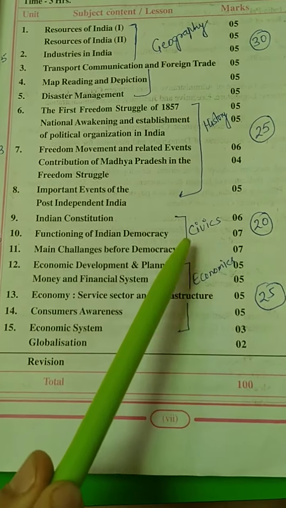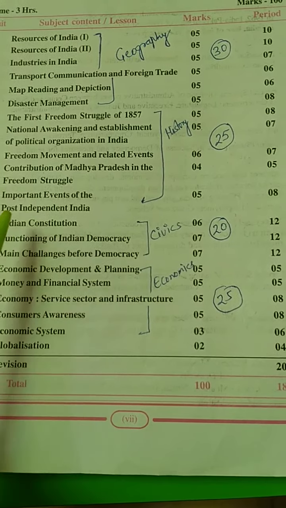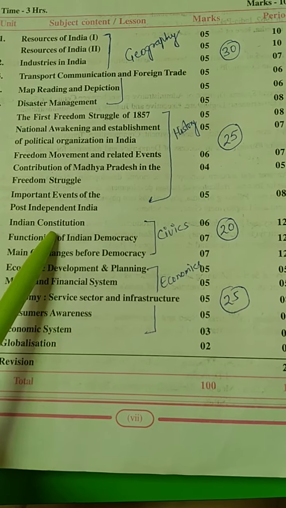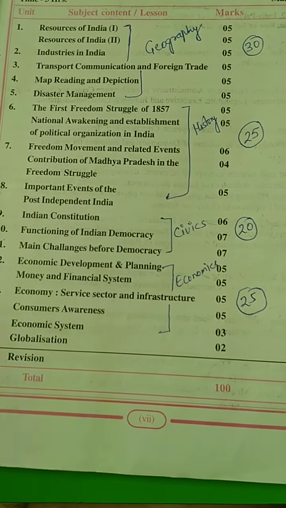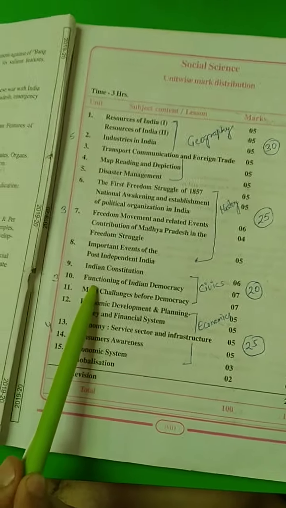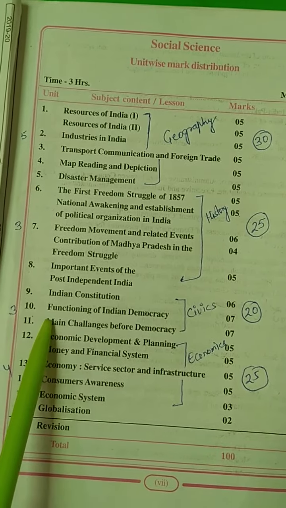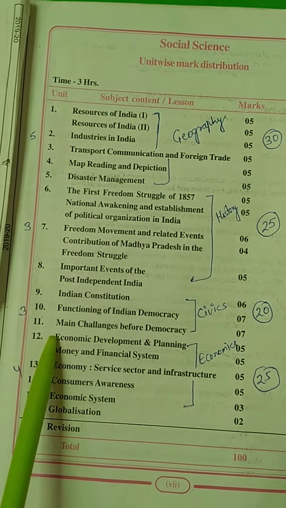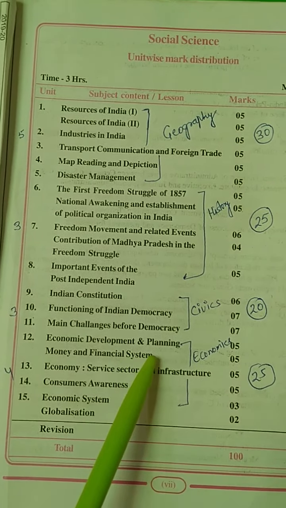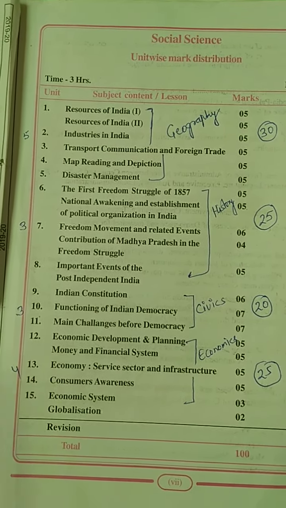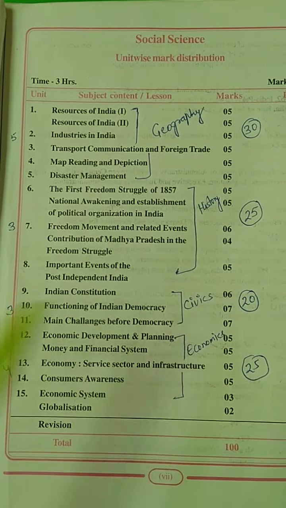Then come to the section of civics. As democratic citizens, we will read the Indian Constitution. It will enrich our knowledge when we go through the Indian Constitution, when it came into force, and who made it. All these things will be taught to you. Then the functions of the Indian democracy, and the main challenges before the democracy. As far as the civics section is concerned, it is of 20 marks.